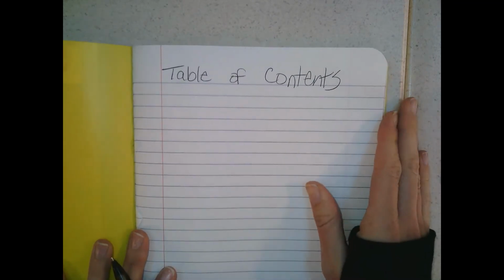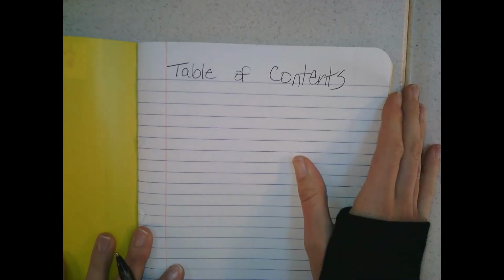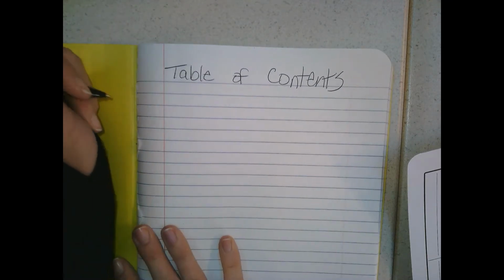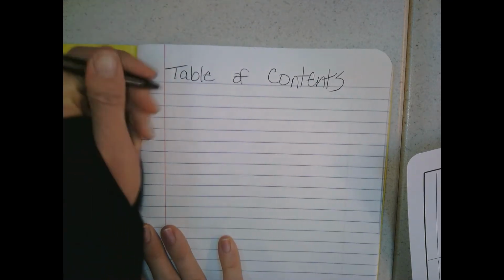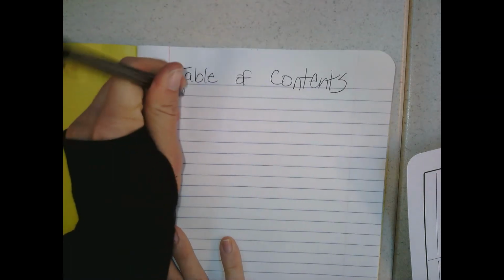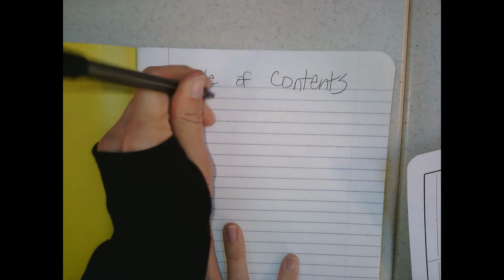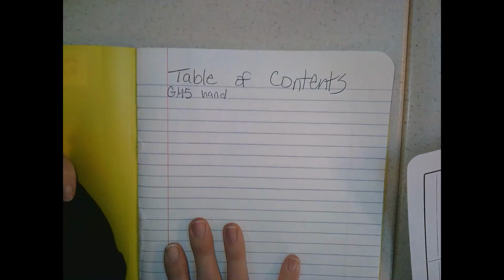Guys, the nice thing about this being a video is that you can pause it if I ever go too fast, and you can catch up while it's paused. The first thing that will be in our book is our Give Me 5 hand that we took notes on. It's not glued in there yet because we're going to be still using it for a few things. But eventually our Give Me 5 hand, remember GM5, Give Me 5, is going to be glued in here on page 1.